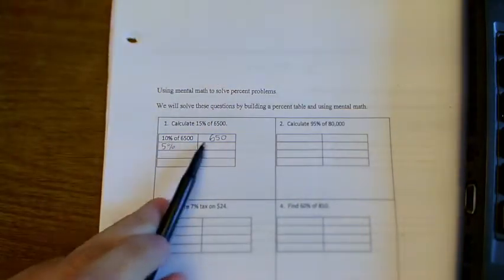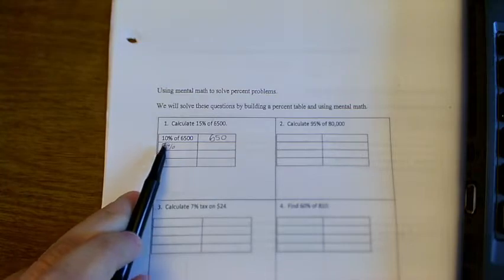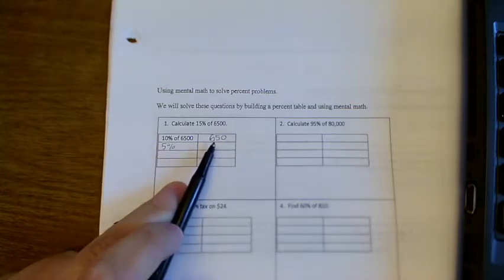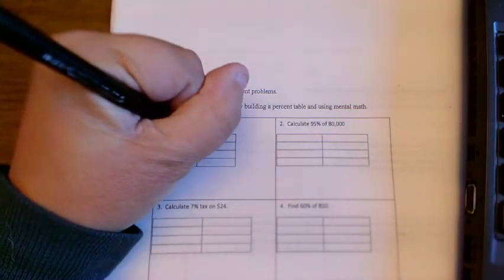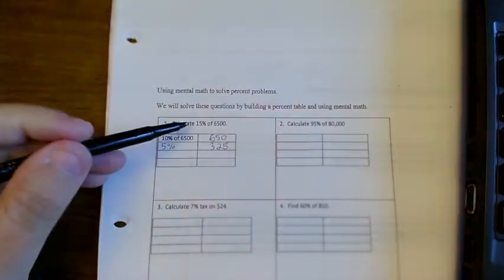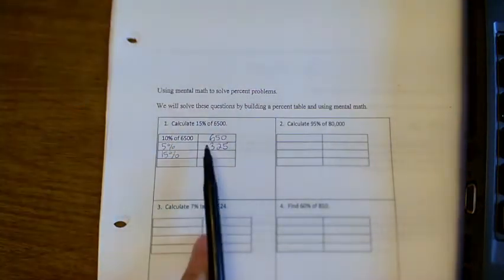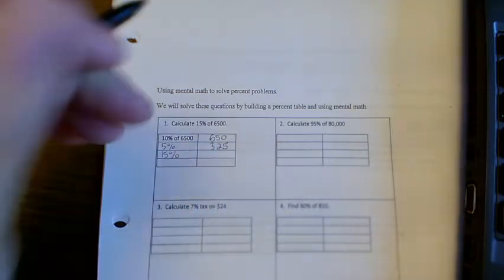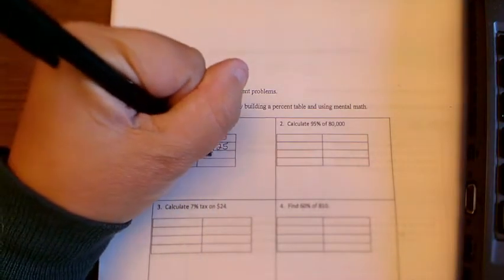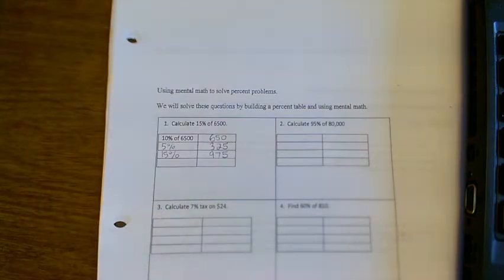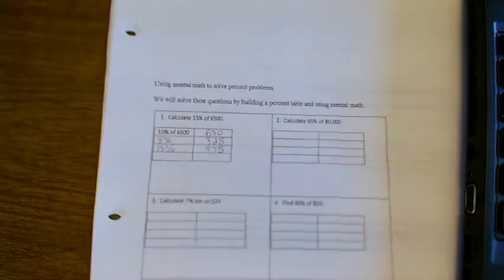If 10% is 650, 5% would be half of that. So 5% should be 325. So then therefore 15%, we can add those together. And 650 plus 325 would be 975. So 15% of 6,500 should be 975.